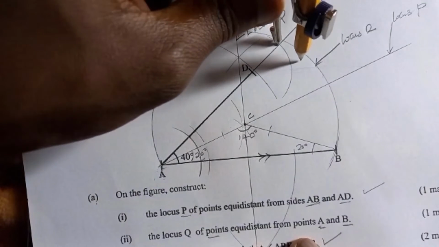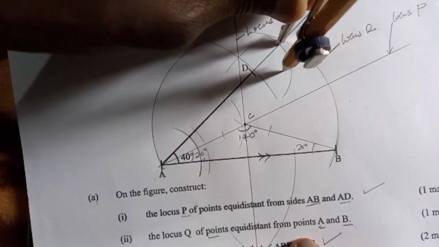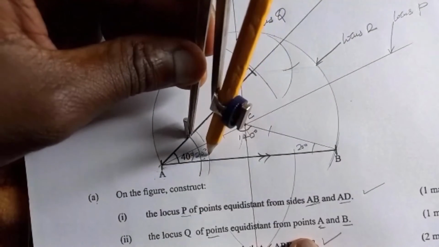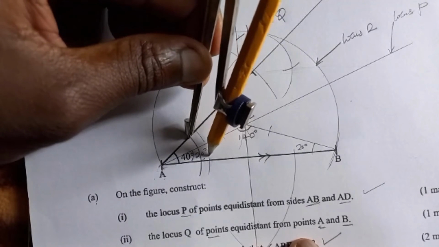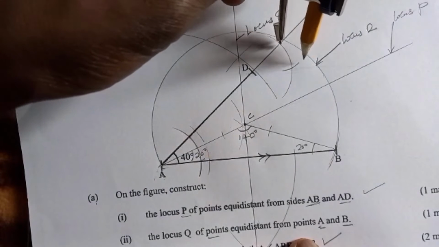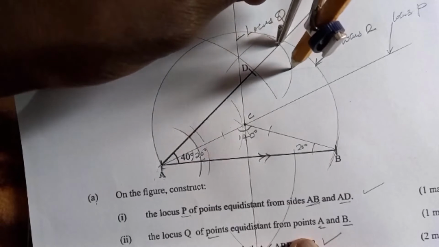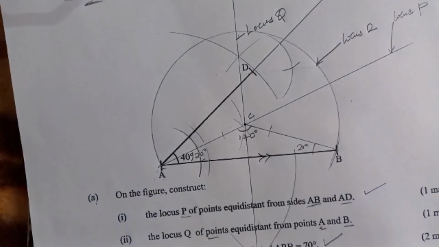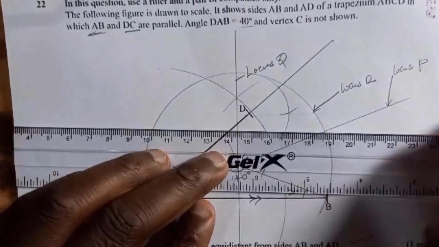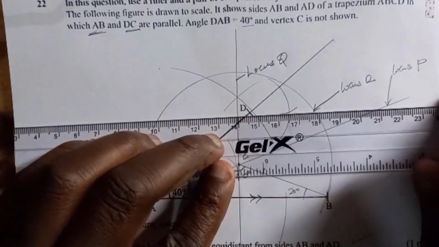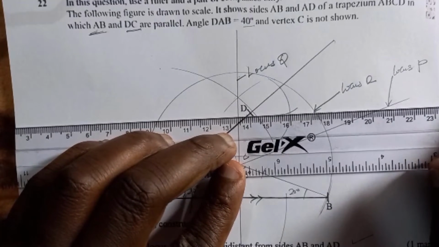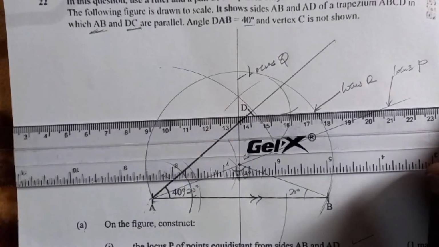Then stand at this point and cut that arc like that. So I've copied this angle like that. That is the size. Then transfer this point where you made an arc and cut that arc. Look at the point of intersection now of those two arcs. Now you need to join these. Draw a line that is connecting D and the point of intersection.